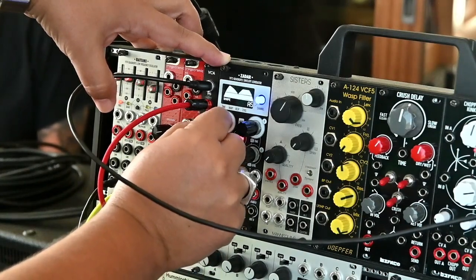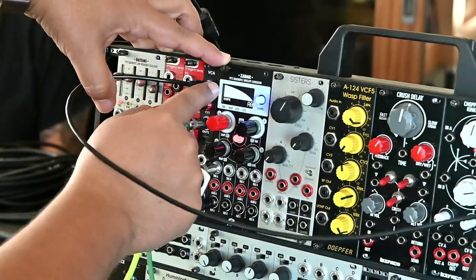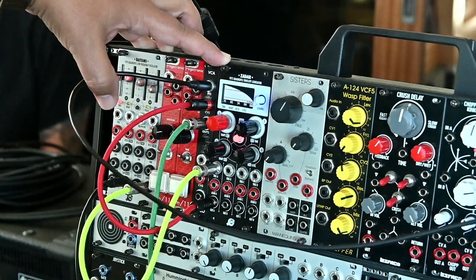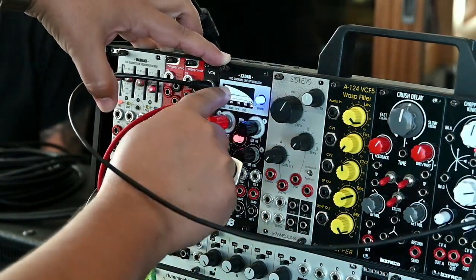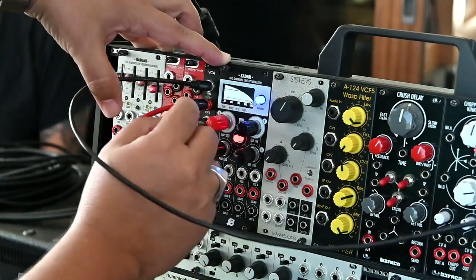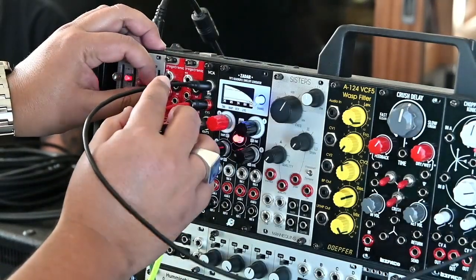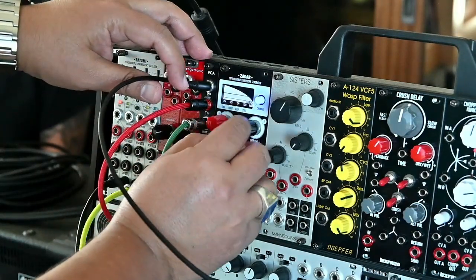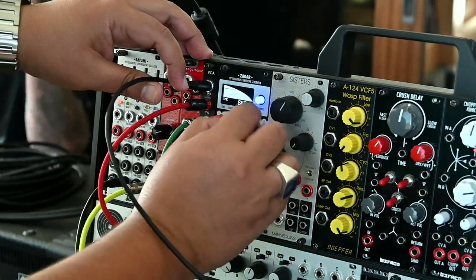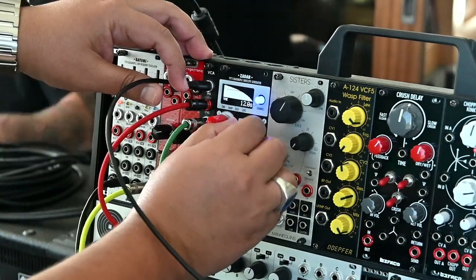So if we have a very quick attack, you'll hear that sound in the beginning, and then it slowly fades away. Let's change the length of that so we can really hear it.